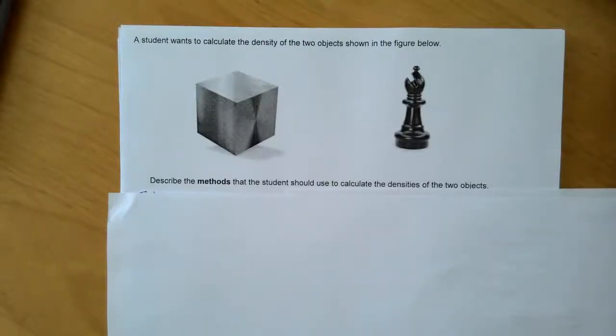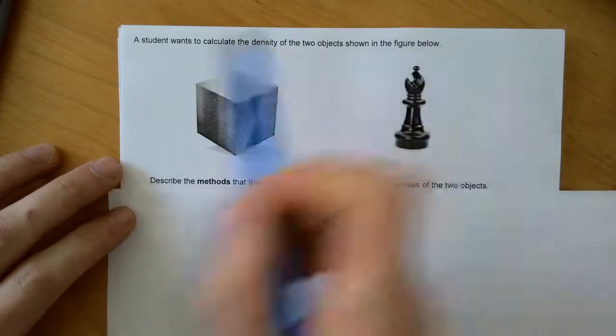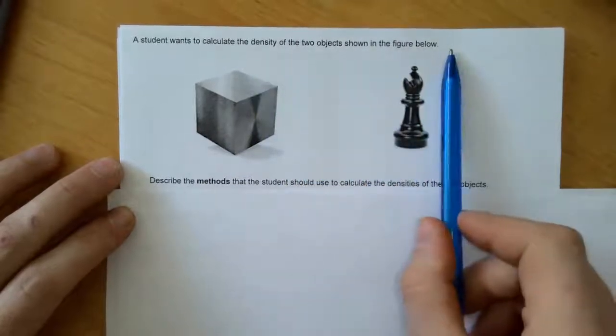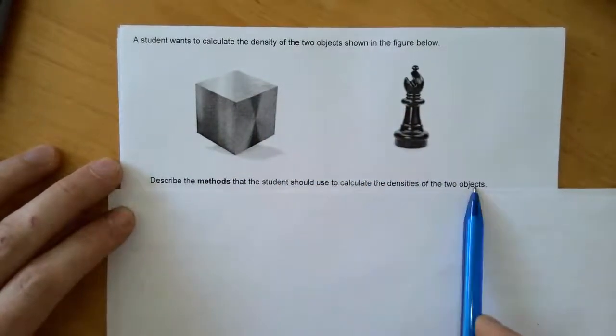In this video we're going to look at density for OCR foundation tier. This is one of the practicals that is mentioned on the advanced information. So this is a typical density question. A student wants to calculate the density of two objects shown in the figure below. Describe the methods that the student should use to calculate densities of the two objects.